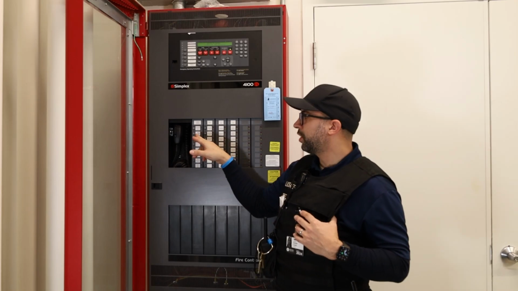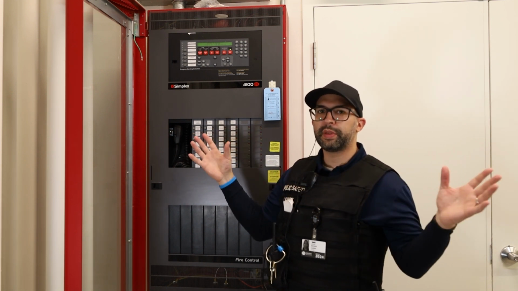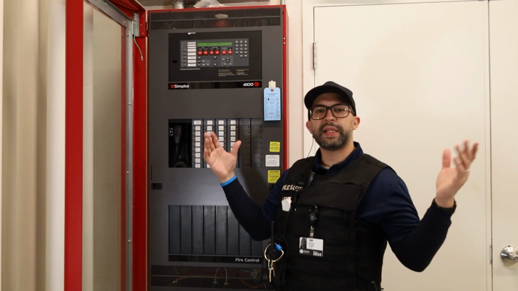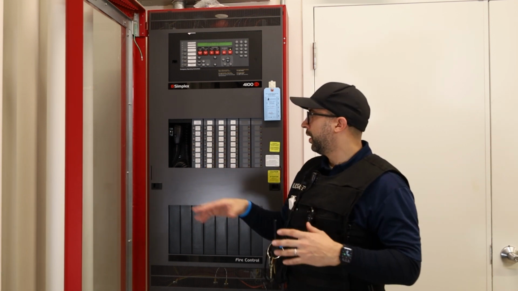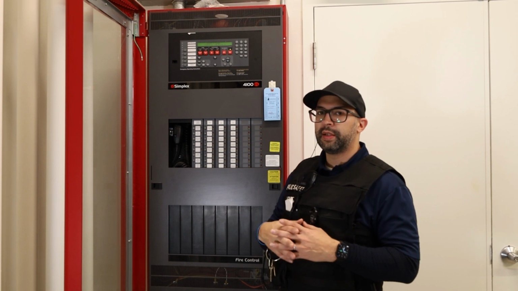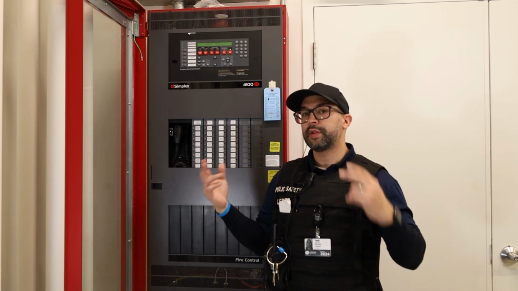Or if you want to talk to the entirety of the building, all speaker evac, basically if you press this button, it'll set the whole building into basically an alarm. It'll mimic a fire alarm. All speaker talk is what you press if you just want to talk to the building.